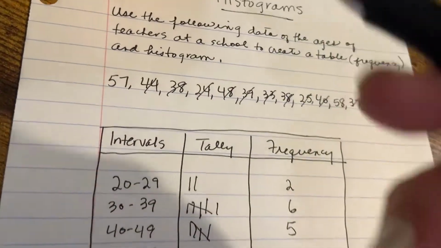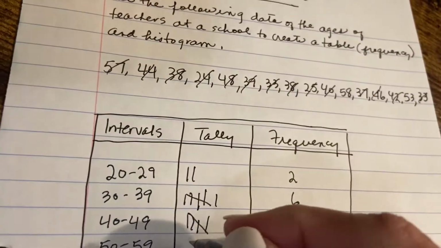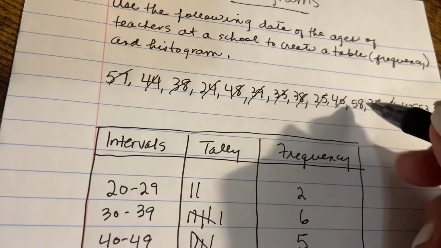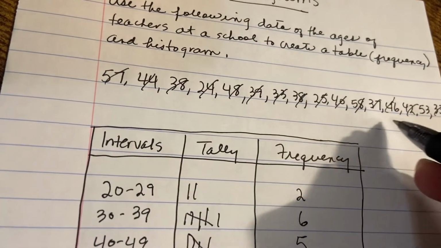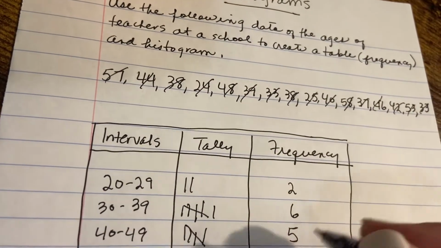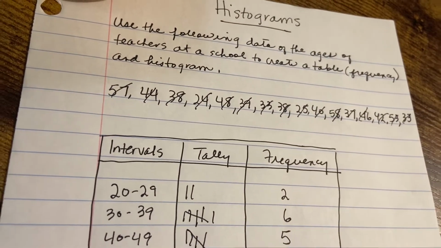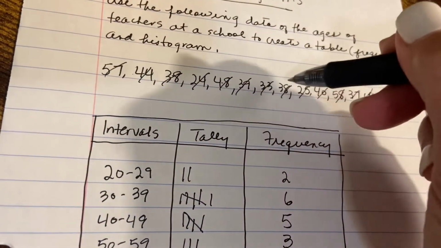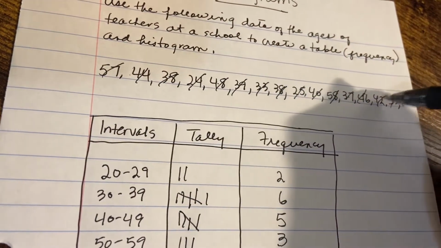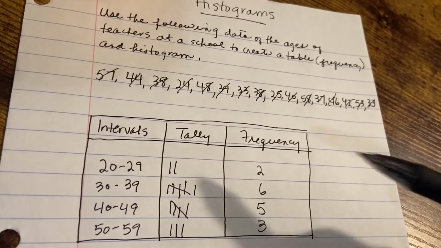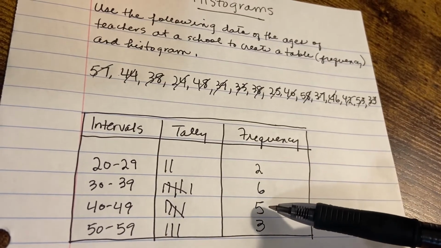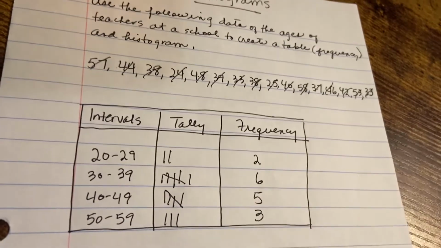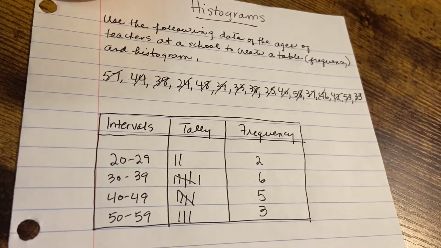And then the last grouping is 50 to 59. 1, 2, 3. So we have 1, 2, 3, 4, 5, 6, 7, 8, 9, 10, 11, 12, 13, 14, 15, 16 ages, and that's 8 plus 8 is 16. So we tallied them all up here.